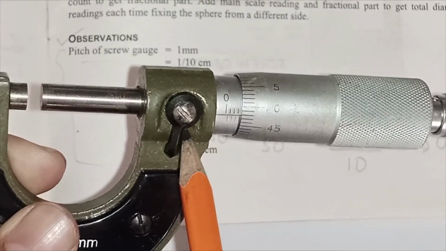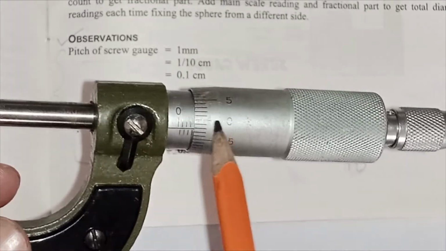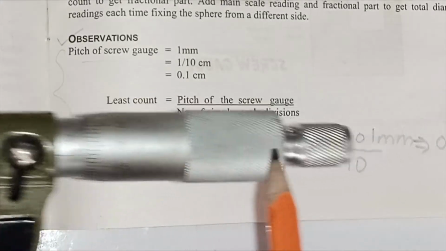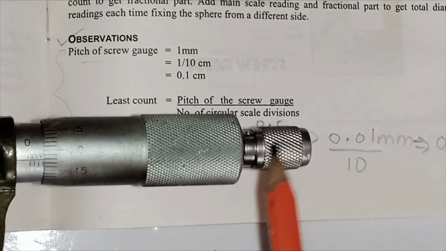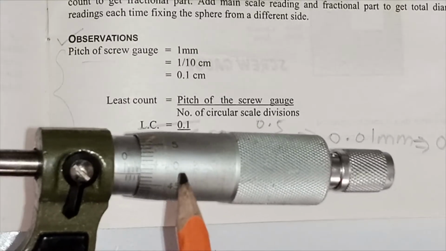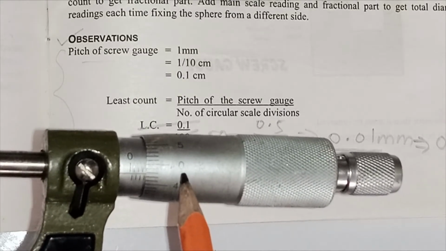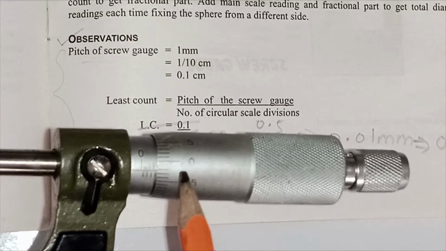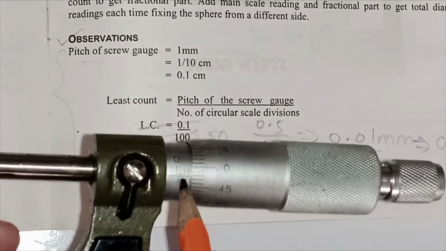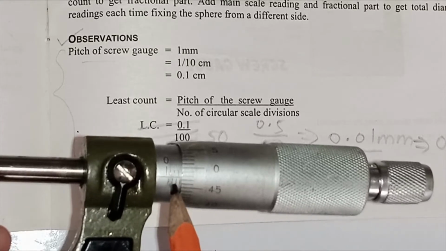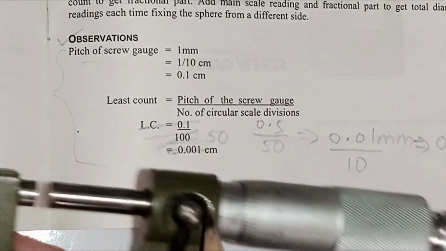This is the lock, this is the main scale, this is the circular scale, and this one is called the ratchet. The circular scale is always in divisions, and the main scale is always observed in millimeters, but we have to convert into centimeters.